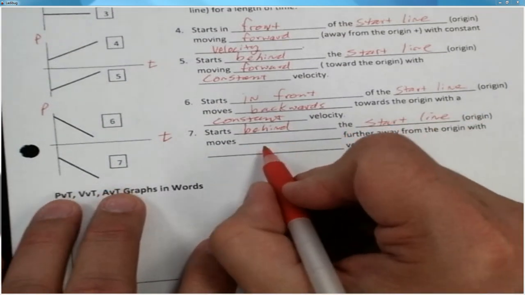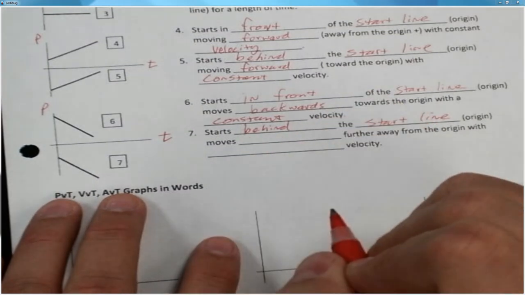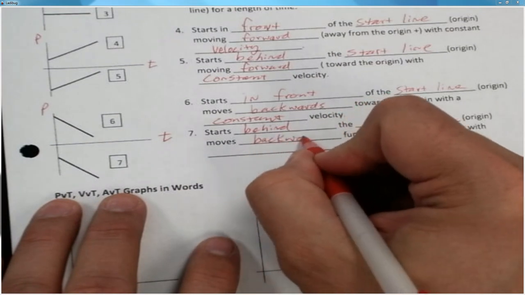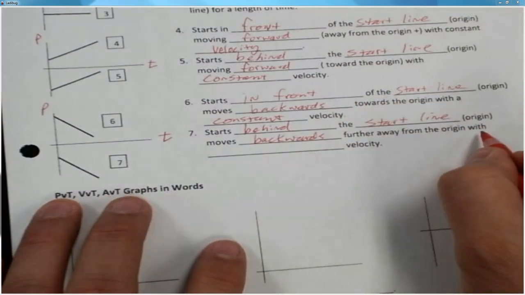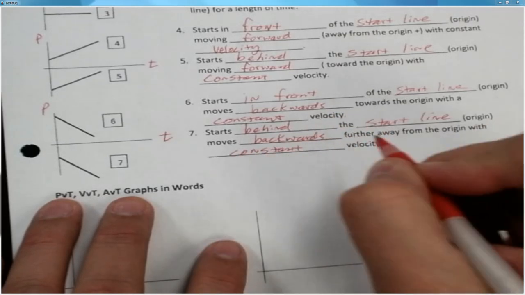And he moves. Is he moving forward or backwards? He's moving backwards, further away from the origin, and he has a constant velocity.